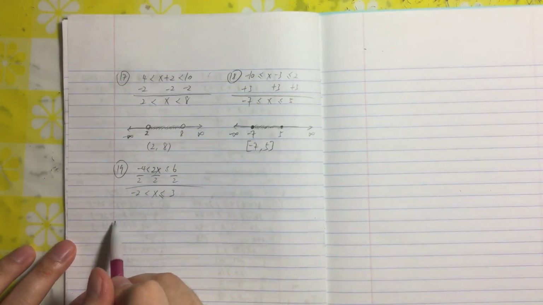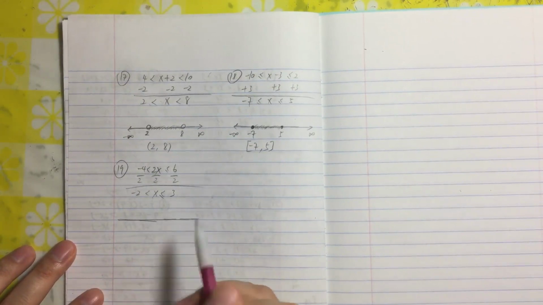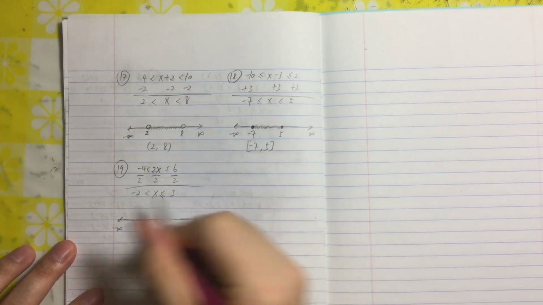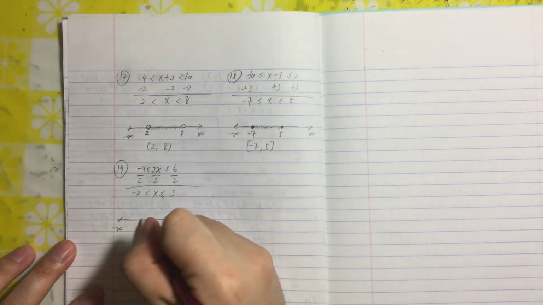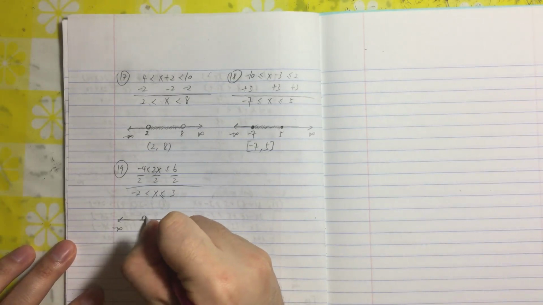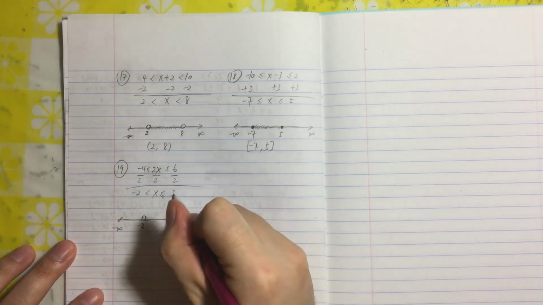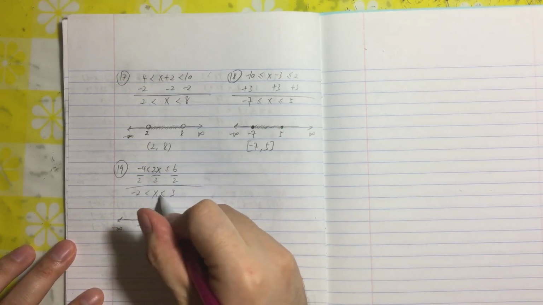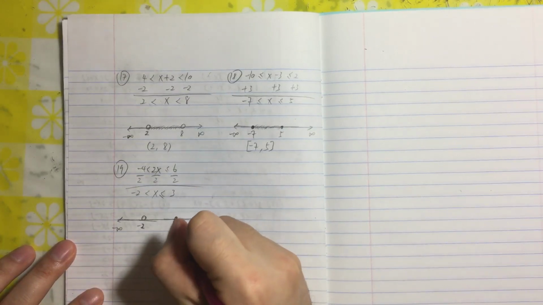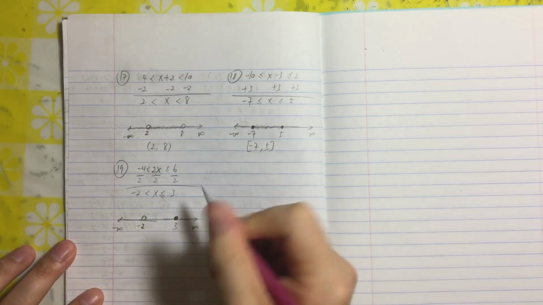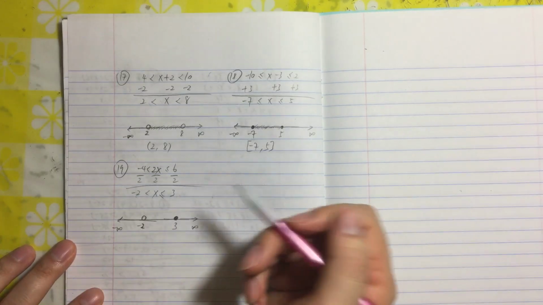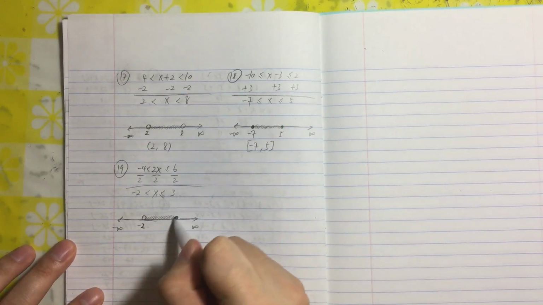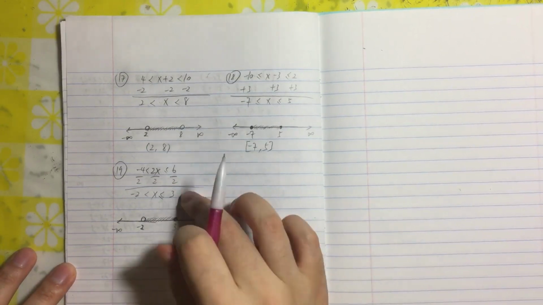Now, how do we graph the solution? Let's first of all draw a number line. Negative 2 is somewhere on the number line. Since negative 2 is not included, draw an open circle. Number 3 is on the right side of negative 2, since number 3 is larger. And number 3 is included, so we draw a solid circle for number 3. Since x is between negative 2 and 3, we shade the region between negative 2 and 3. That's the graph for the answer.